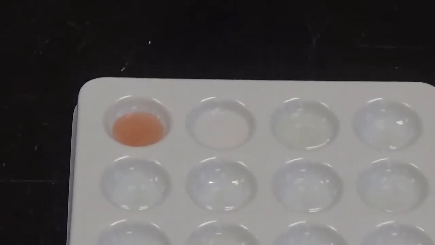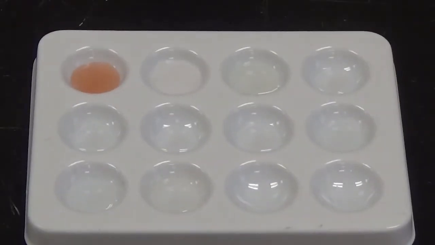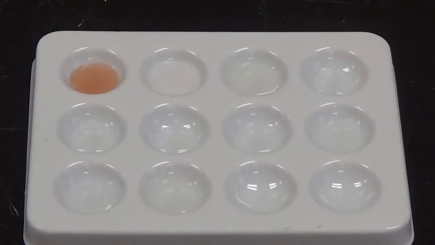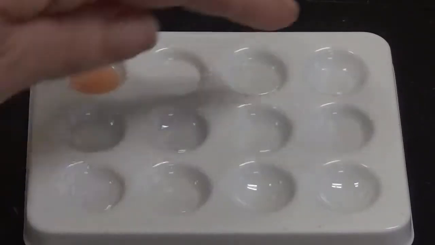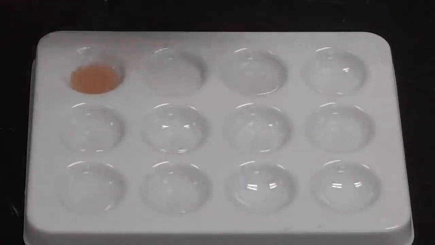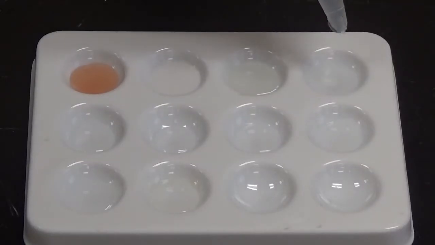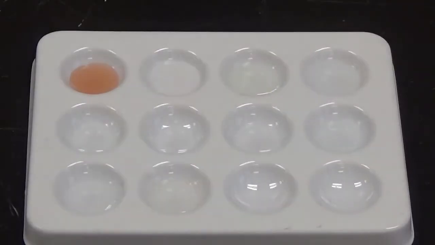And then finally to that top row, let me readjust the camera there a little. Finally to that top row we are going to add sodium carbonate to this well. And no change happened there. Alright, so moving down to the second row now, we're going to add silver nitrate.